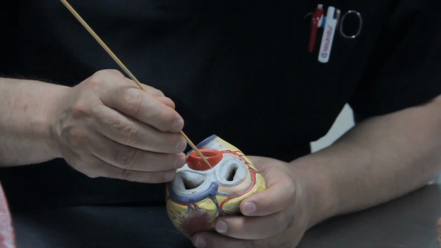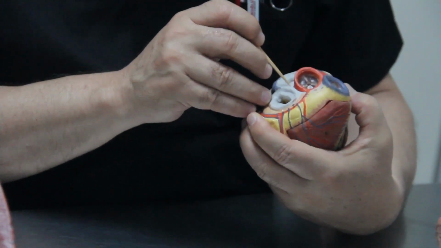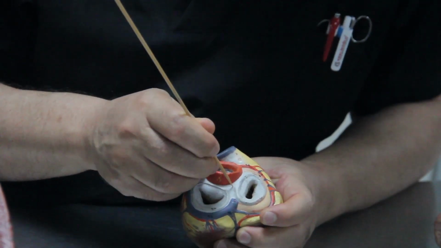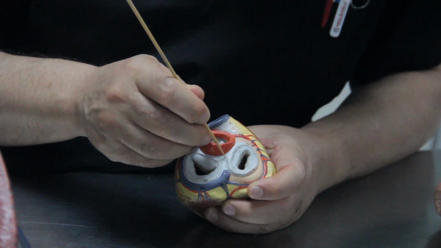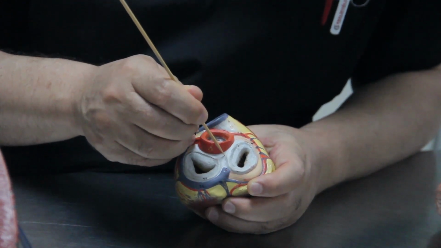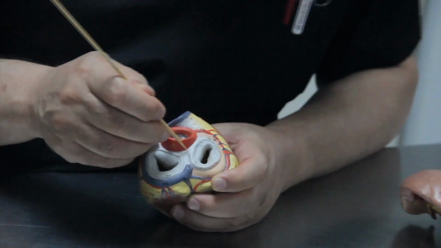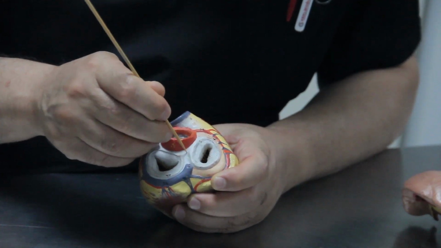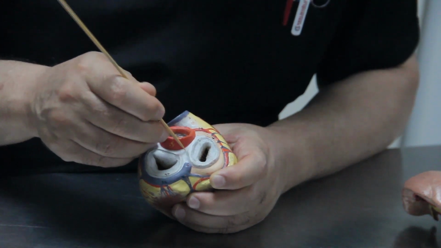Now, like I said earlier, this is the left trigone here. There's an opening for the AV bundle, or the bundle of His. This is the only area of connection between the atrium and the ventricle in terms of nerve conduction.